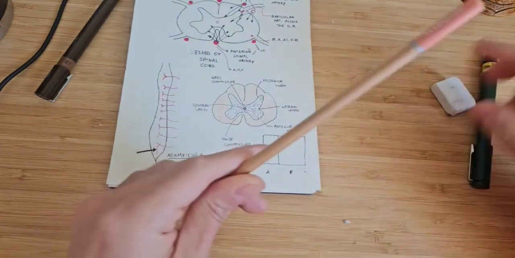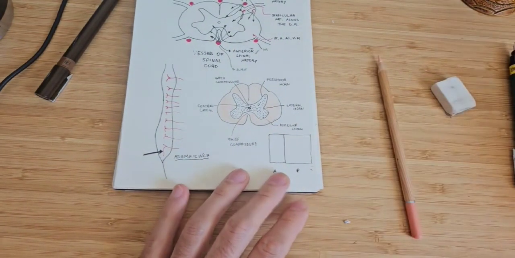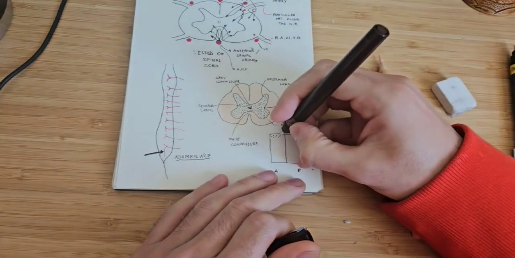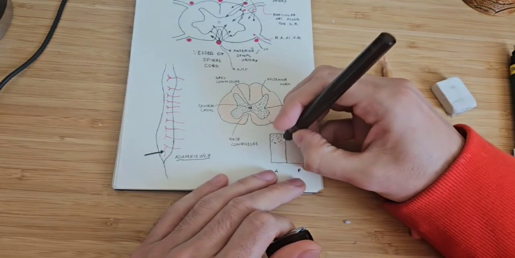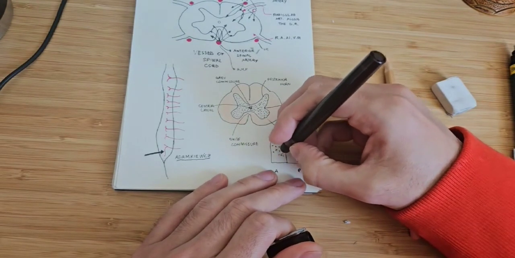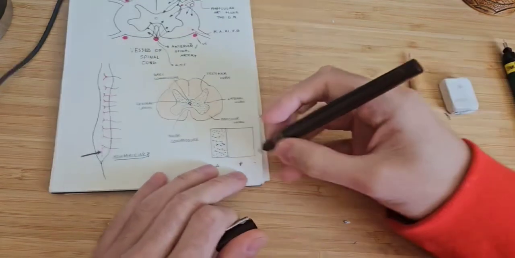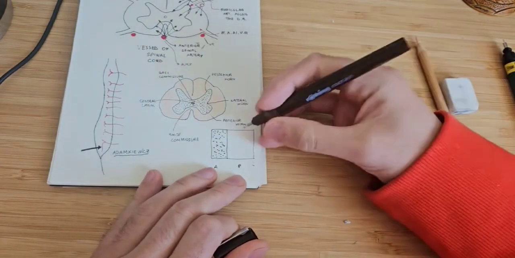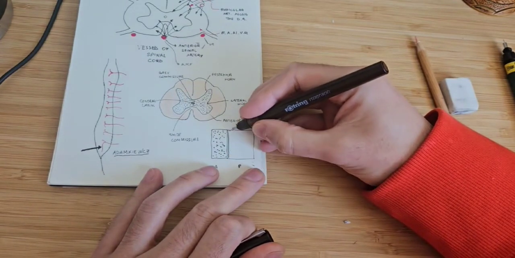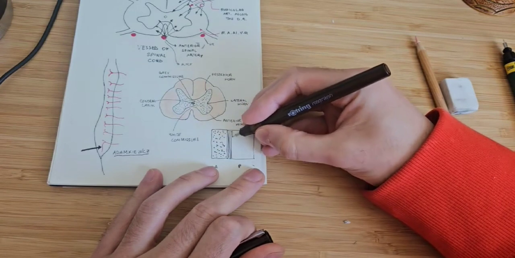Just to complete here, this one is the anterior and posterior horn. Just to differentiate both, the anterior will be with this pattern, and the posterior will be straight lines.